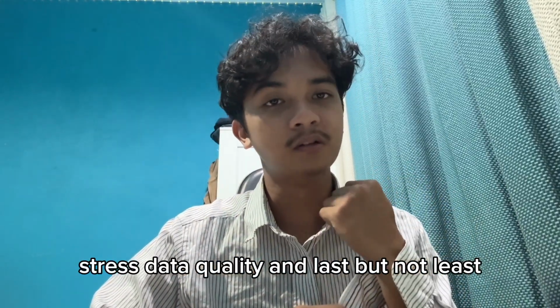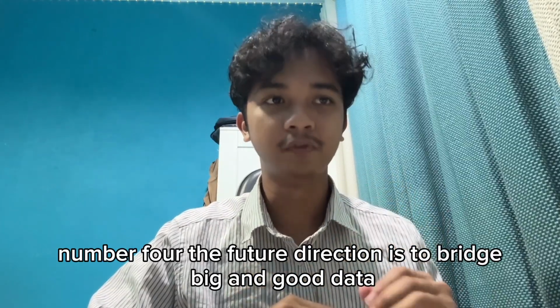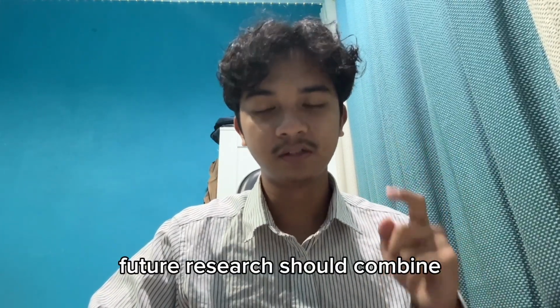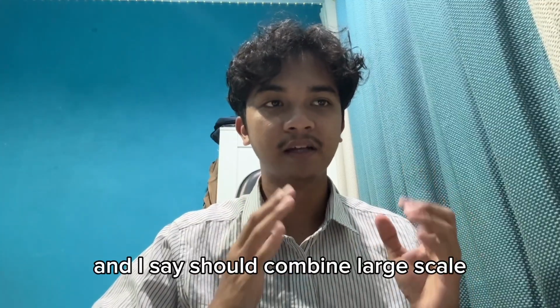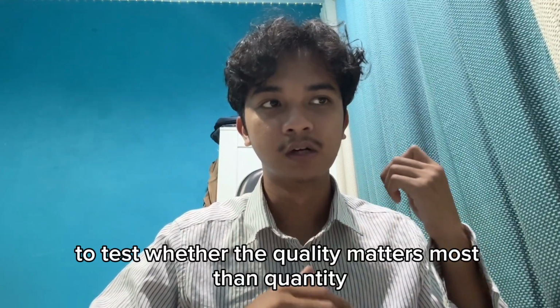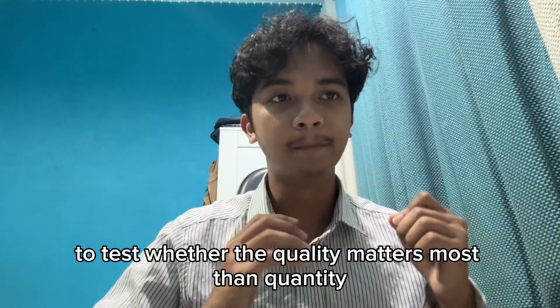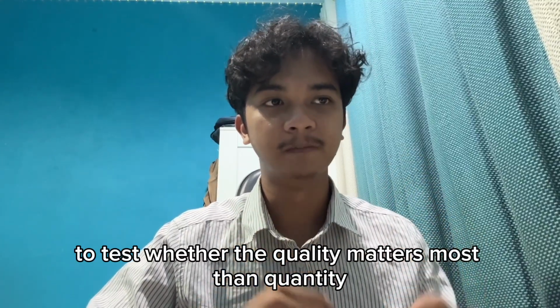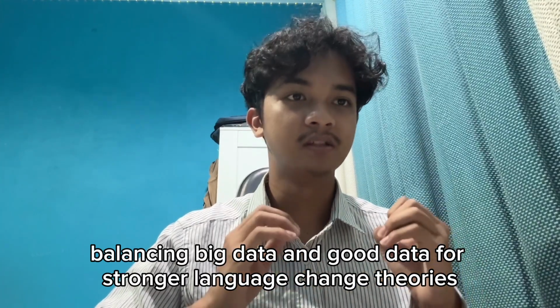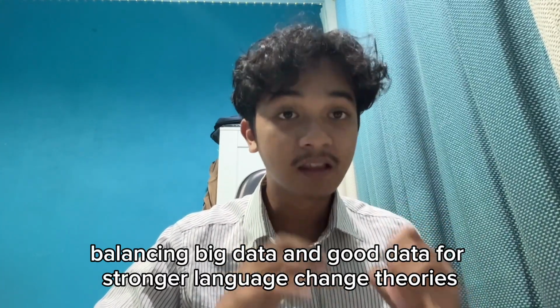And last but not least, number 4, the future direction is to bridge big data and good data. Future research should combine large-scale digital data with verified social data to test whether quality matters more than quantity, balancing big data and good data for stronger language change theories.